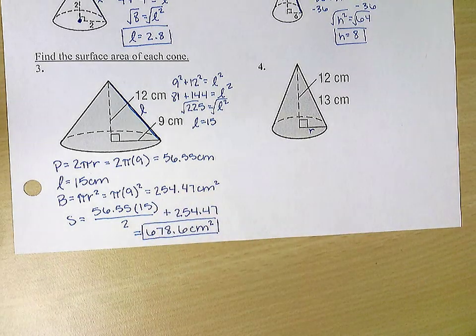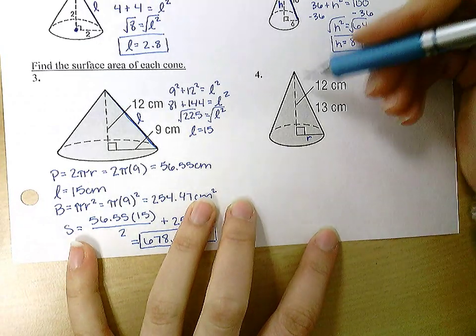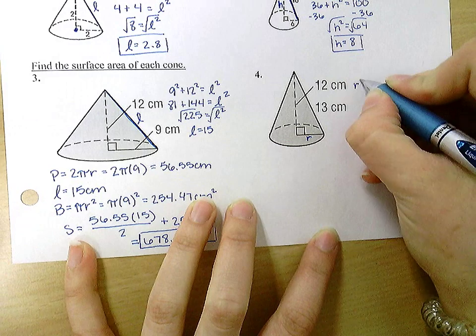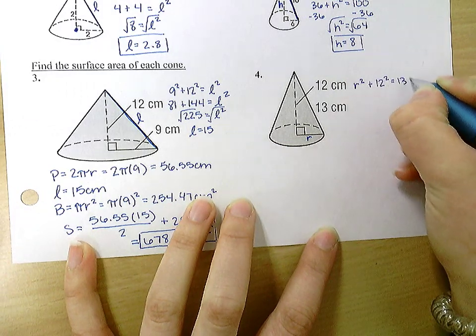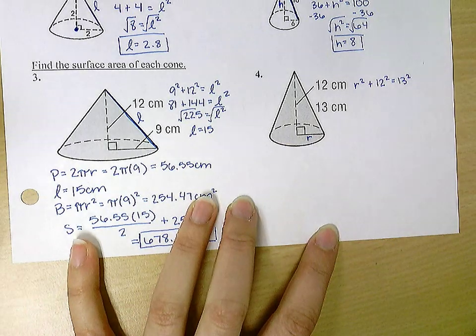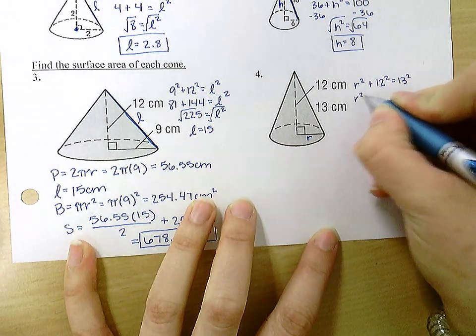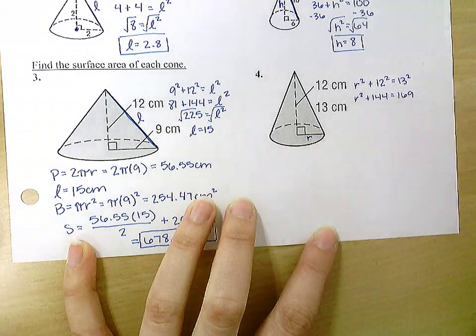Since we create this right triangle, you can use the Pythagorean theorem to solve for that radius. This time, since I'm already given the hypotenuse, and that's your C value, we would have r squared plus 12 squared is equal to 13 squared. We have r squared plus 144 is equal to 169.